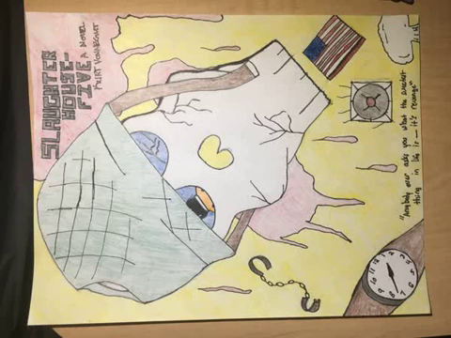So I drew a big skull to represent all the death in the novel that Kurt Vonnegut gives us, and it's wearing an army helmet because the main character, Billy Pilgrim, is a prisoner of war during World War II.